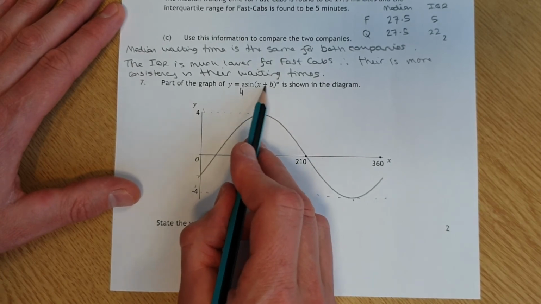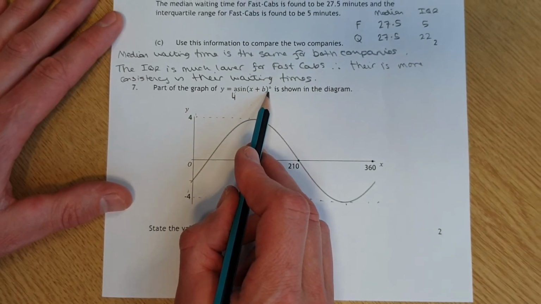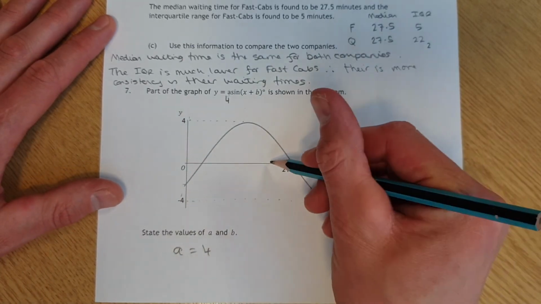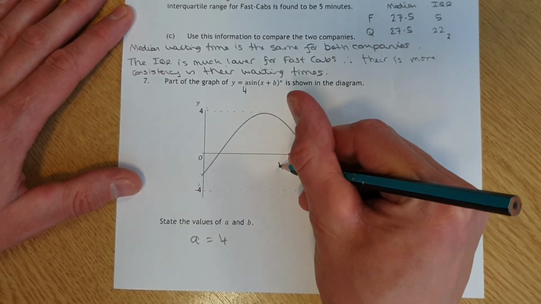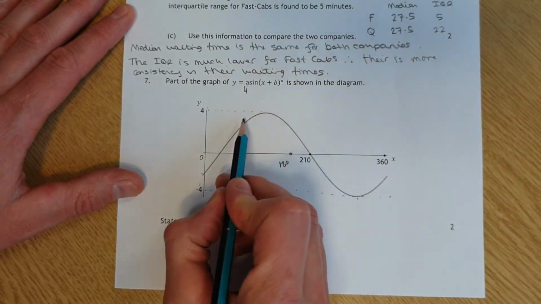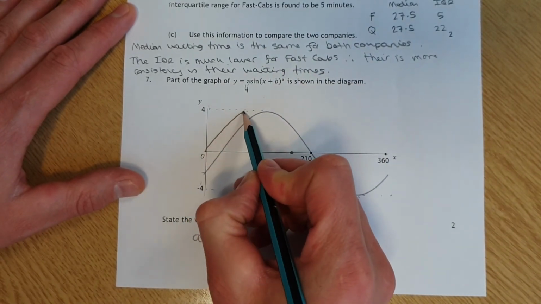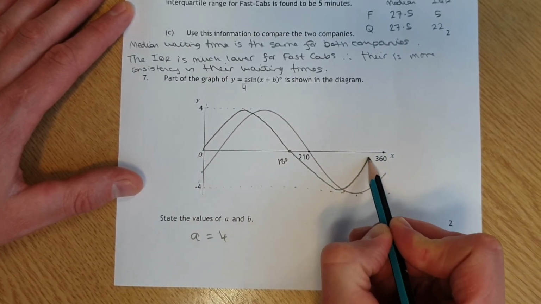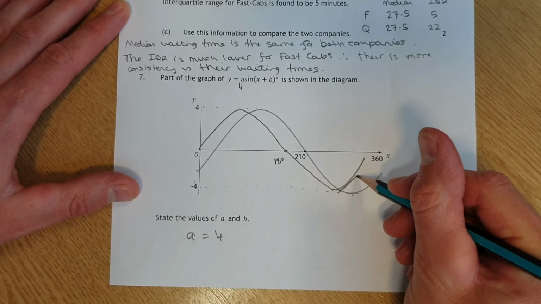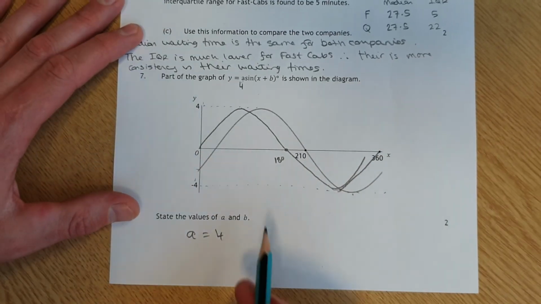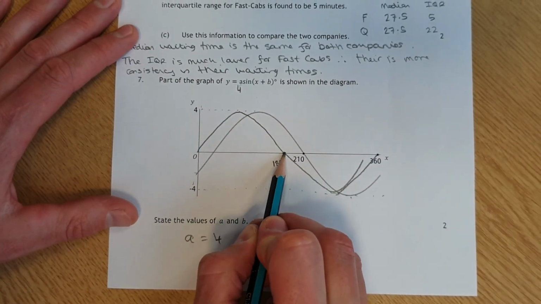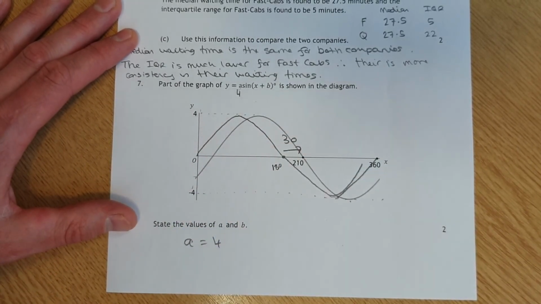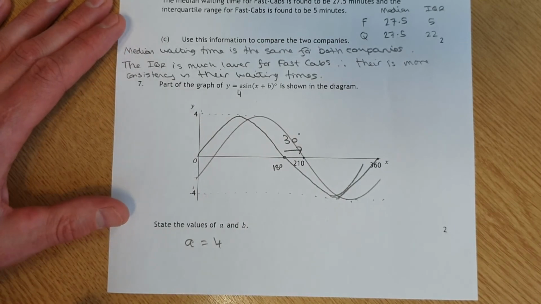We've also got a phase shift. It's x plus b. So we have to figure out, has it been shifted left or has it been shifted right? Normally the sine graph will cross the x-axis at 180 degrees, and it'll look something like this. It should come around to 360. That's better. So it normally crosses the x-axis at 180, whereas here it's crossing at 110. So we can see it has shifted 30 degrees in the x direction to the right.